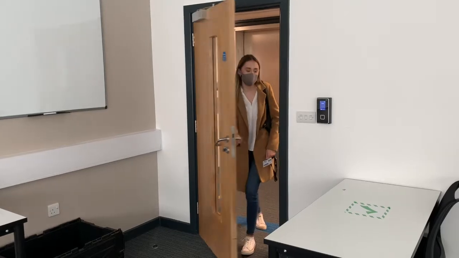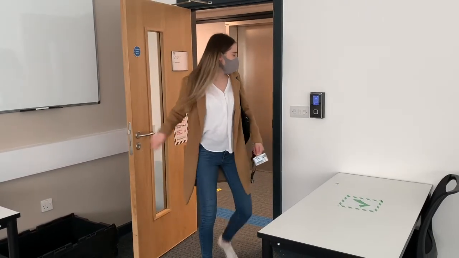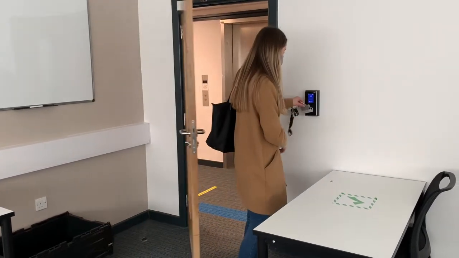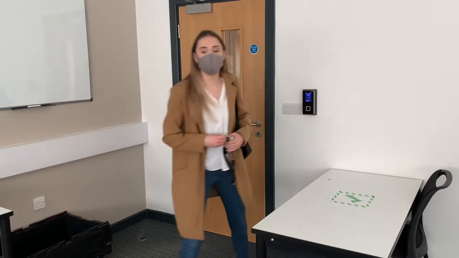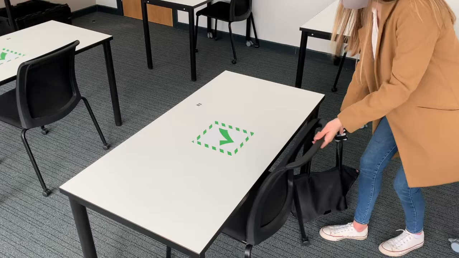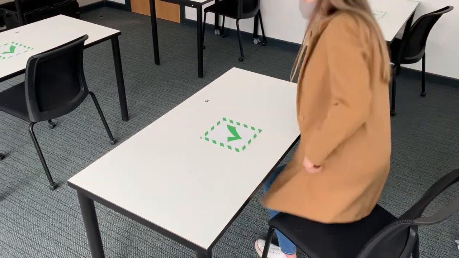So, how does it work? When you arrive in the room for your class, you should make sure you've tapped in to record your attendance. As you can see, I'm tapping my card against the scanner, which is positioned next to the door. This is really important. Once you've sat down, make sure you open Udo and look for the WhoSatWhere tile.